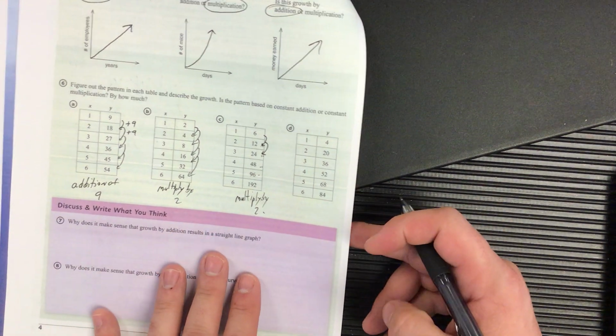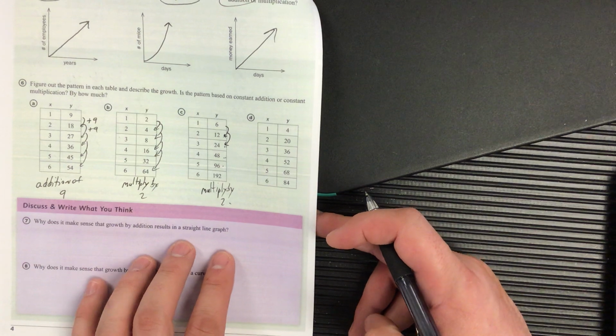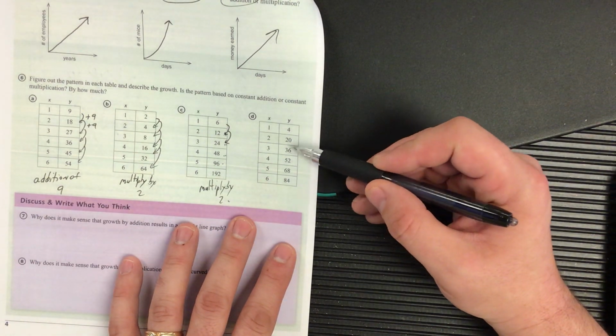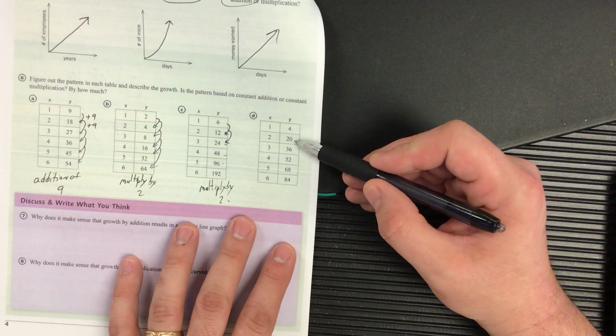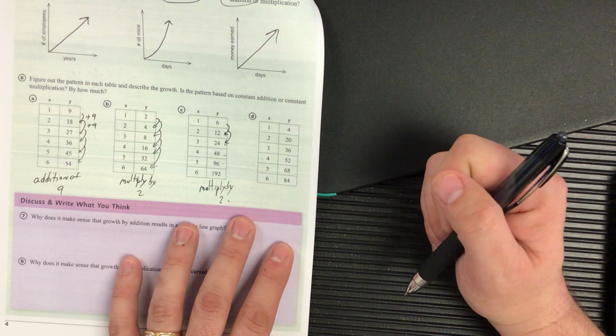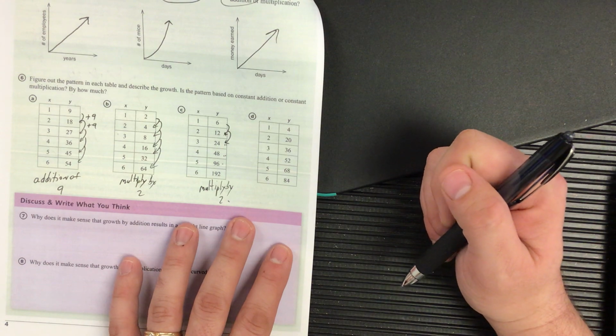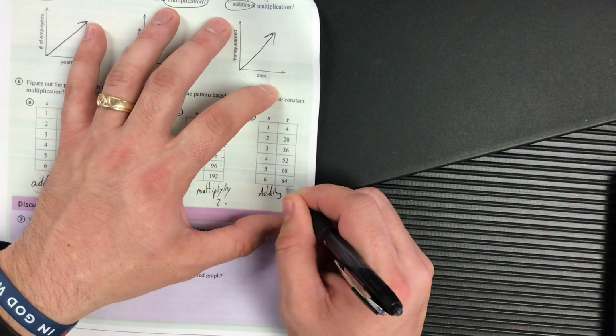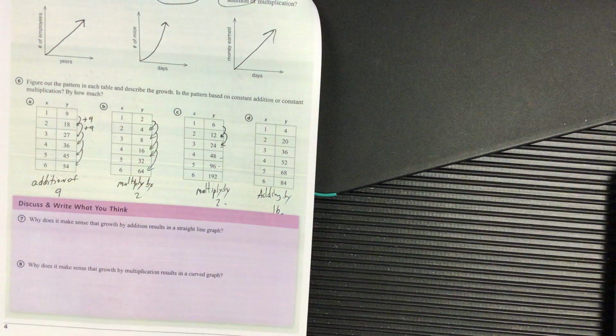Maddie, I heard you mention D. So your options again are adding or multiplying. So you're either adding 16 each time or you're times 5, times 5, times 5, times 5. Addition 16. Adding by 16. That is correct.